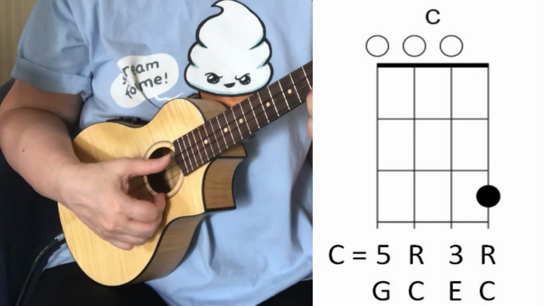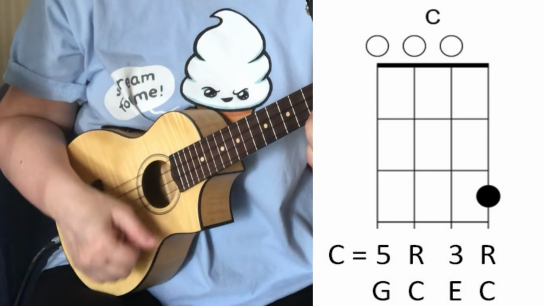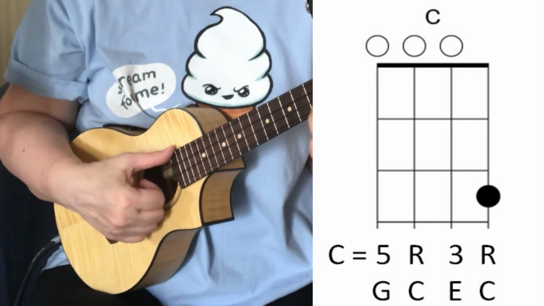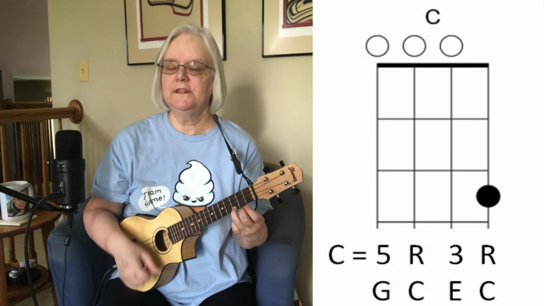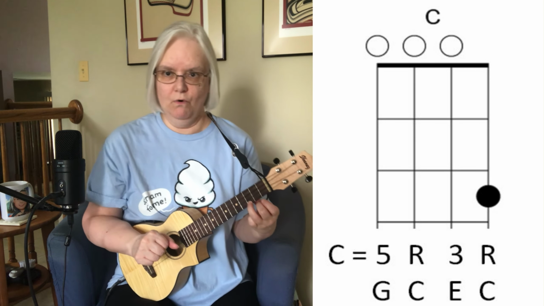So splitting it up is not wrong, but when we're doing accompaniment and we want to strum, we want the sound of everything sort of bursting forth at the same time. Okay? So that's our C chord.